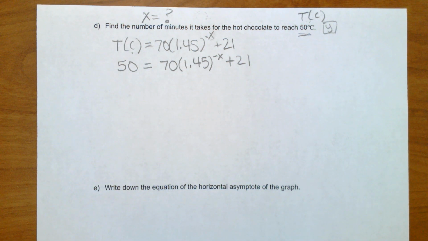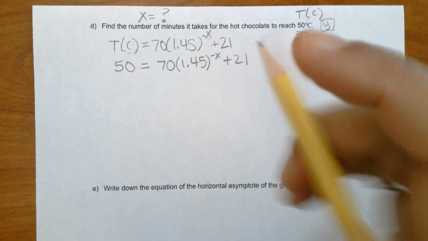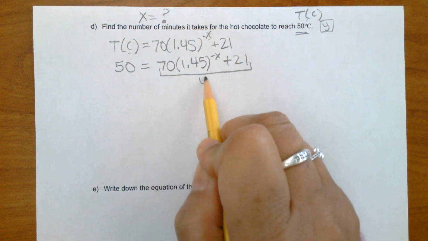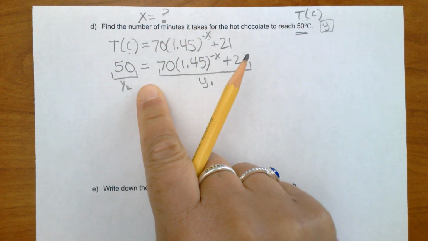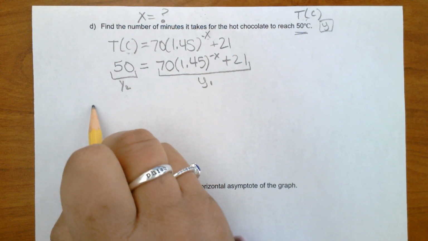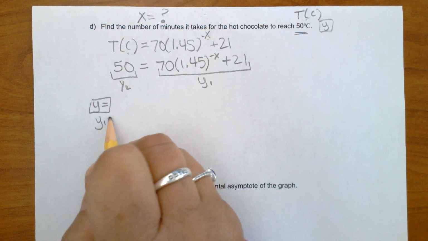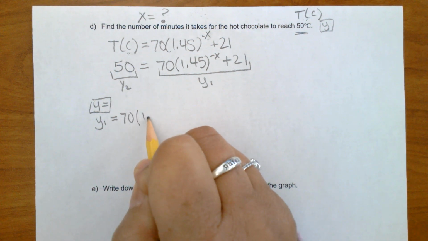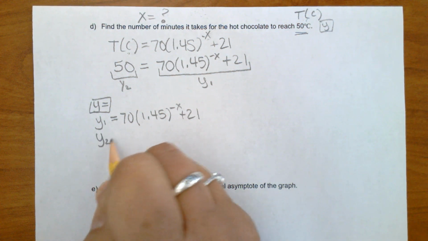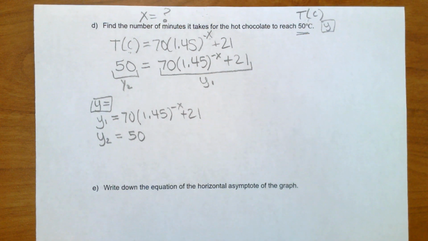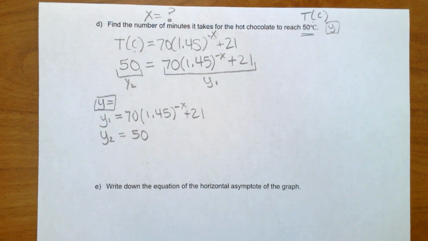So the first thing we have to do is separate these. One's going to be y1 and one's going to be y2. So this side I'm going to take as y1, this side I'm going to take as y2. The equal sign separated them. So in my calculator, I'm going to press the y equals button. And then in y1, I'm going to enter 70 times 1.45 to the negative x plus 21. And in y2, I'm going to enter 50. And what this is going to give us is the curve and a line. And let's see what that looks like right now.